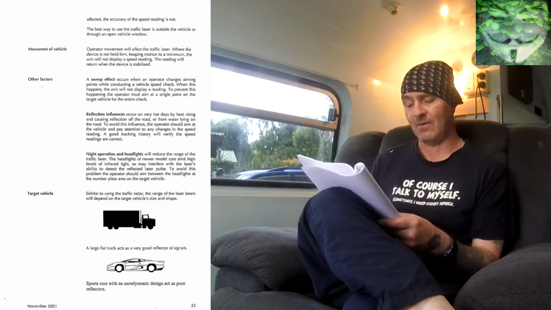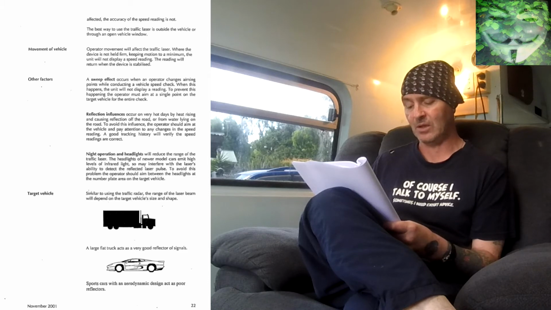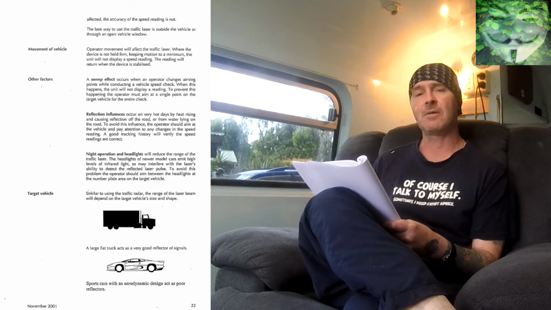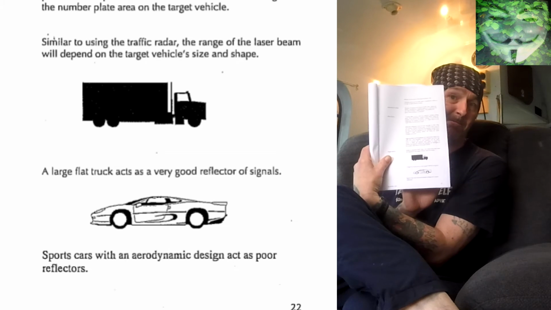Similar to using traffic radar, the range of laser beams will depend on the target vehicle's size and shape. A large truck acts as a very good reflector of signals, whereas a sports car with an aerodynamic design acts as a poor reflector. And I've even given you a pretty picture. Cute, huh?